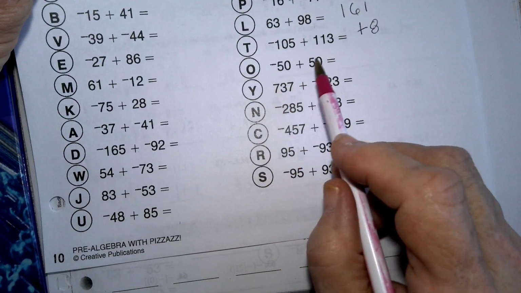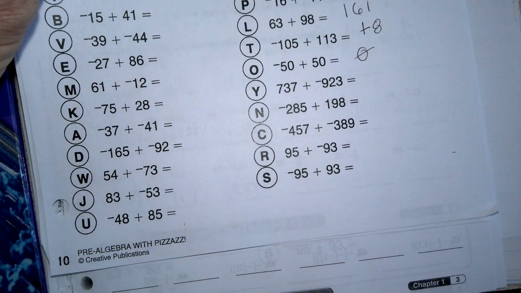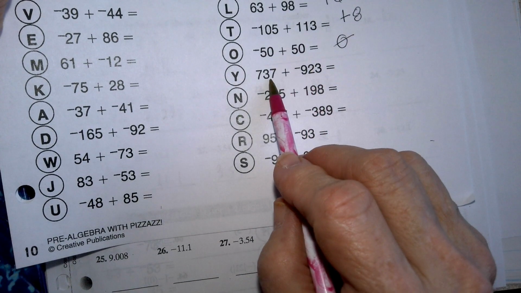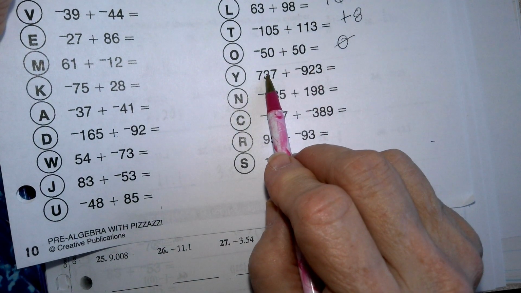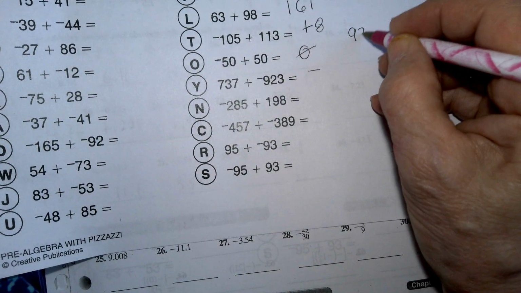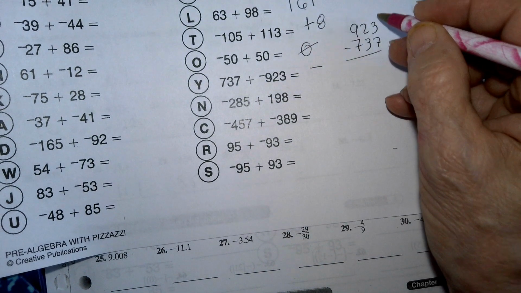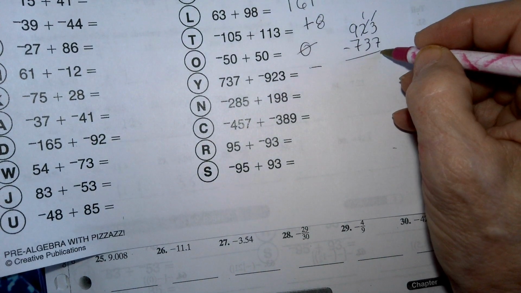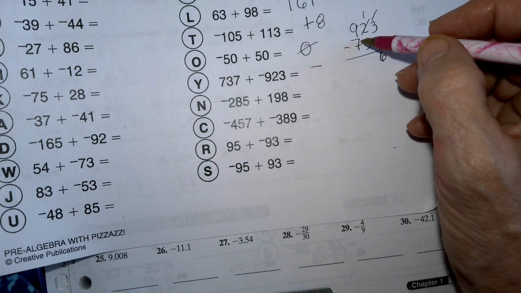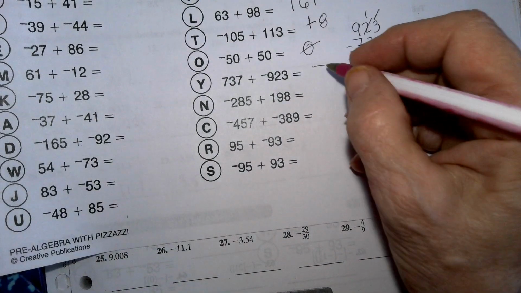50 bad guys, 50 good guys, who's going to win? None, because it's an even match. Good guys, bad guys, who's going to win? The bad guys, because they've got how many more? I can't do that one in my head, but whatever you do, you can do right here. That's going to be 6, and that's going to be 17. I think it's going to be 186, and negative.